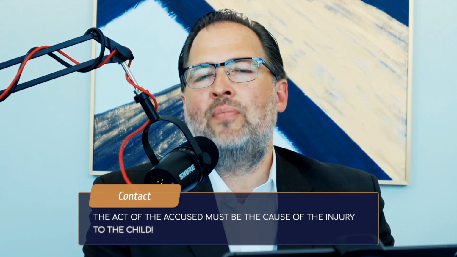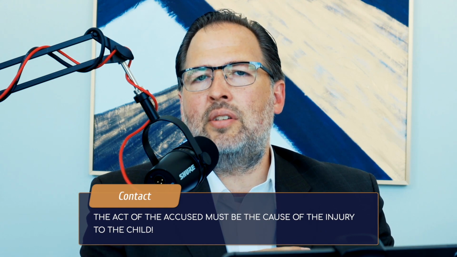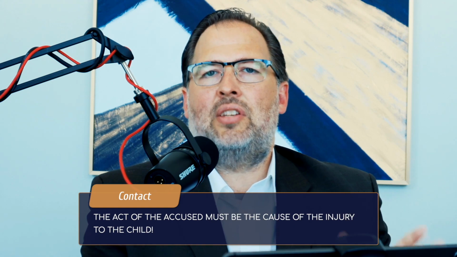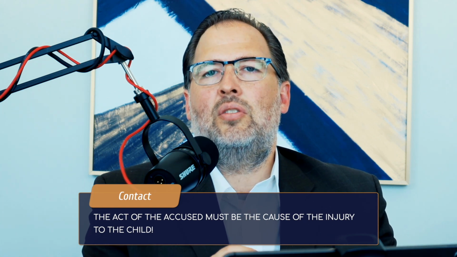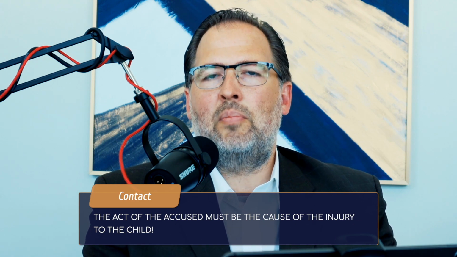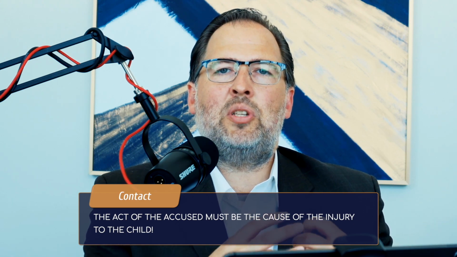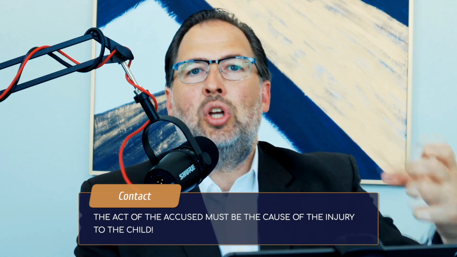Number two, contact. In other words, this kind of ties into the causation part. If someone strikes a child, that's pretty simple, okay? If someone neglects to take care of the child and the child is injured as a result of that, that's also important. But the point is, there must be a causation tied to the action of the individual to the actual injury of the child, okay?